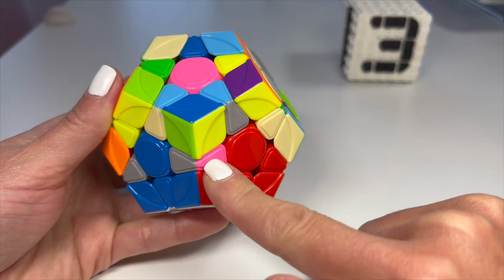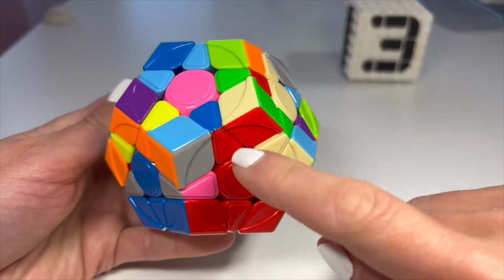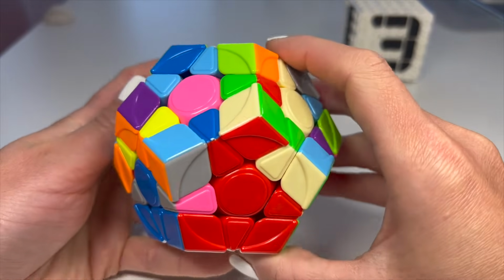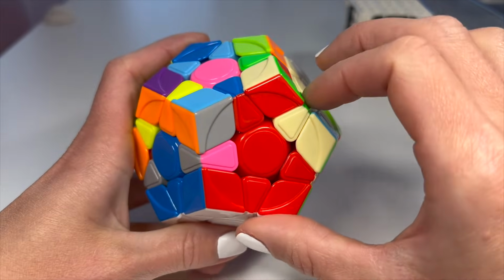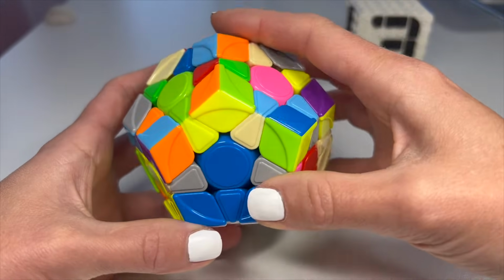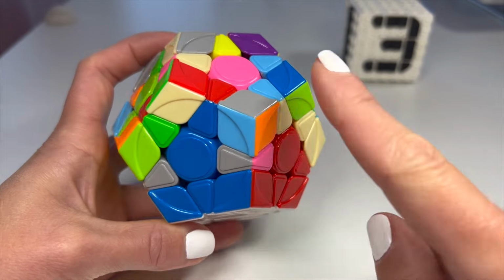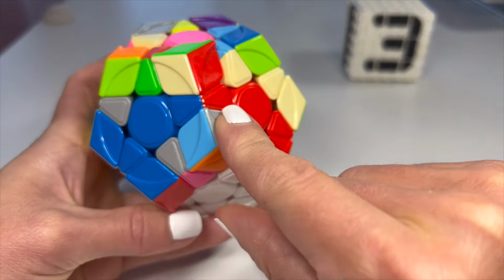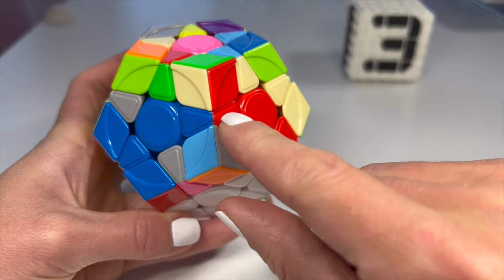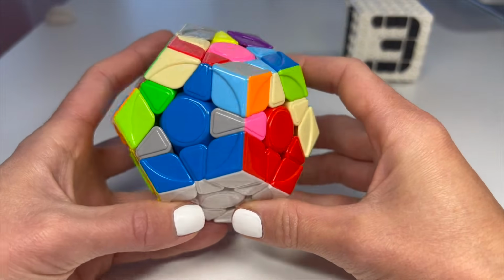We can choose one of the two variants. The first one is to connect this edge with the red center and then to place it to the left. Or we can connect the edge with the blue center and then place it to the right because the red side is on the right. Now I'll show you placing the edge to the right.